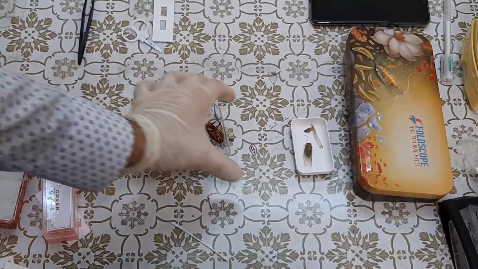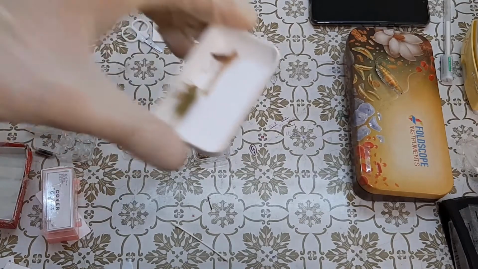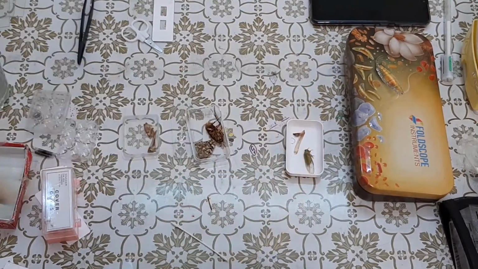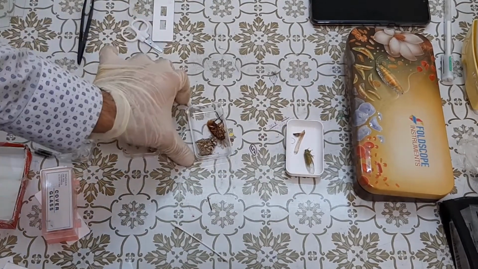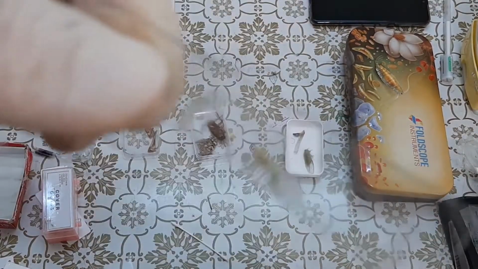And last but not least, I have, before the new one, this little one here. It's called Neuroptera. I liked it very much. Actually, I showed you its pictures in the presentation.